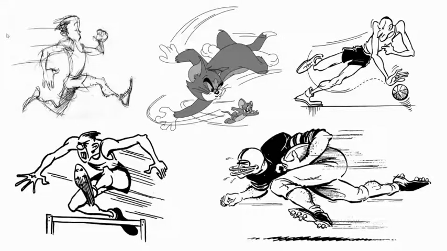Next, we're going to be talking about movement lines. Movement lines are the lines that appear behind a character or an object that show the direction in which it's moving and the speed with which it is moving. So here are some examples.